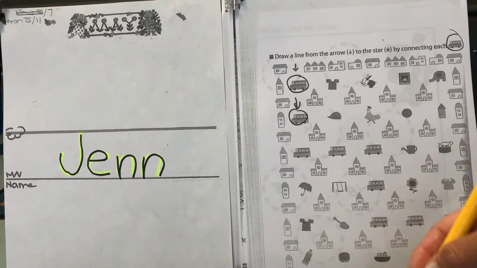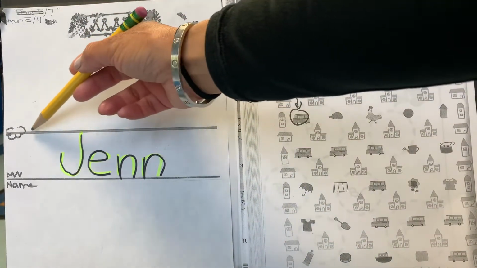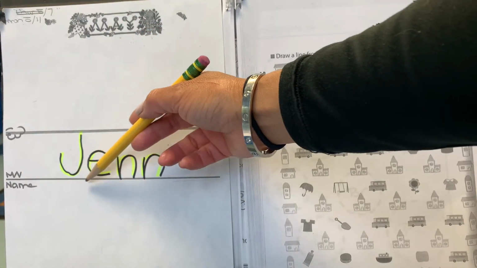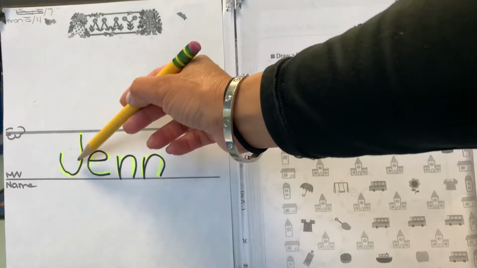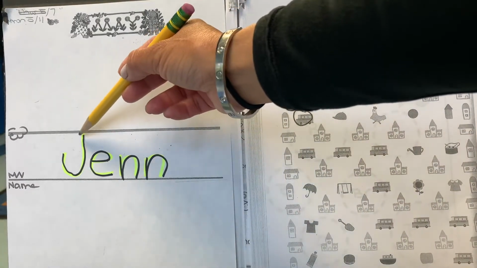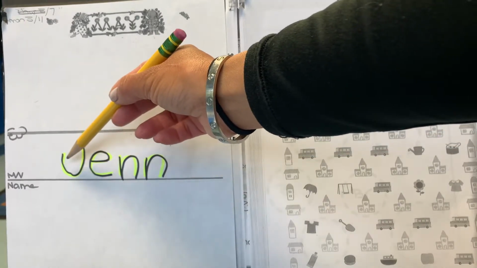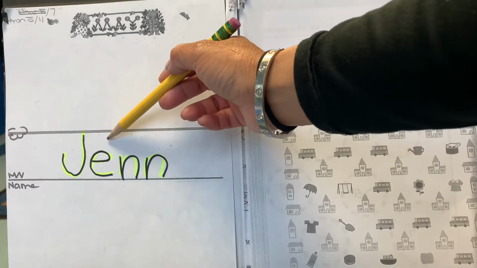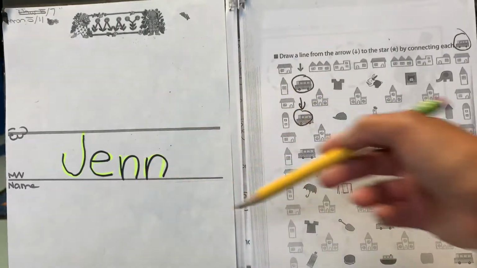So remember, we're talking about the skyline and the grass line. So my name starts here, the skyline where the cloud is, and it ends down here where the grass line is. Some of you have names that go under the grass line, but then you will have to go down to the worm line. So let's start. My name starts at the skyline. Drag your pencil down to the grass line, loop up, and I have a J-E-N-N. So remember, stay from the skyline and don't go past the grass line unless your name has a letter that has to go under it.